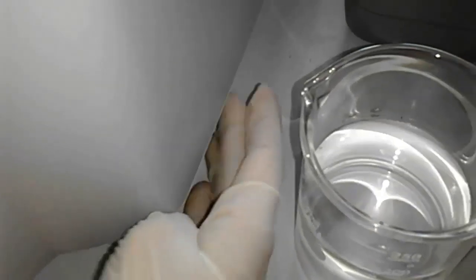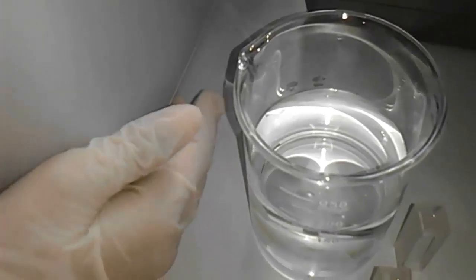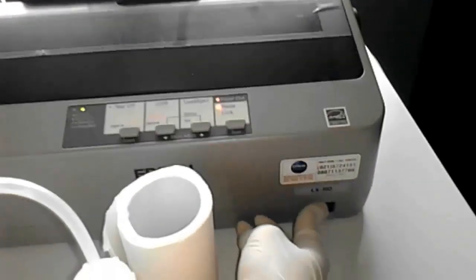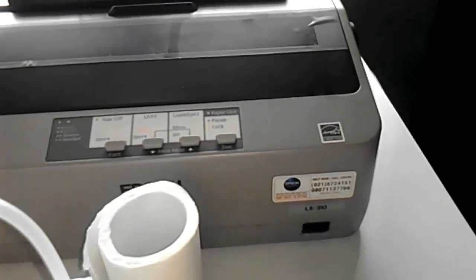Then turn off by clicking the switch on the right side. And turn off the printer. And don't forget to put silica gel into the spectrophotometer.